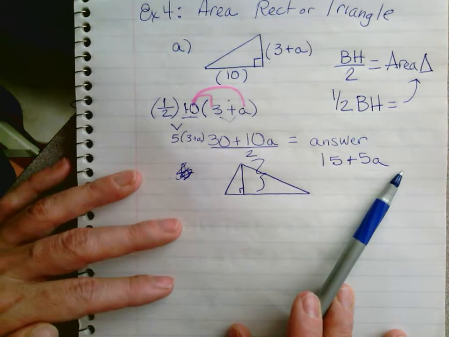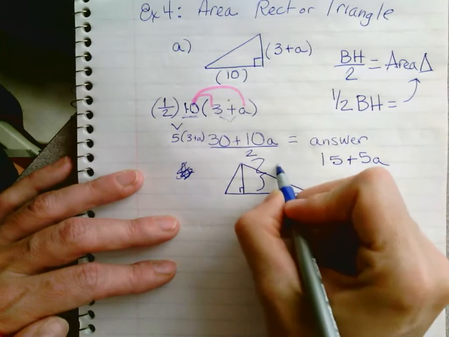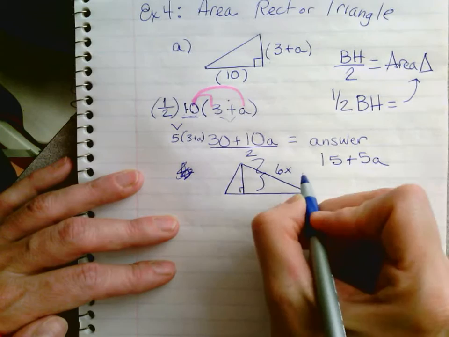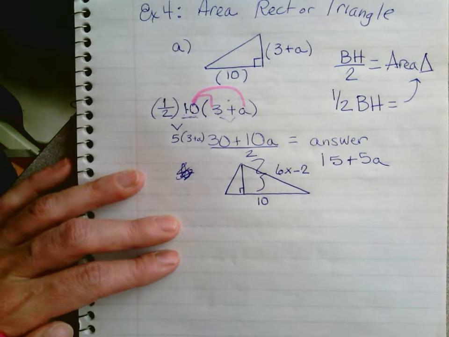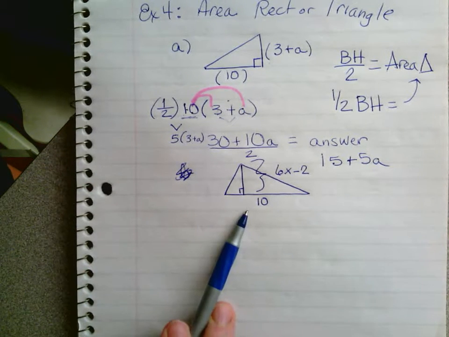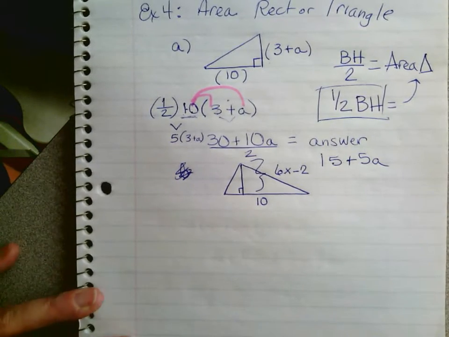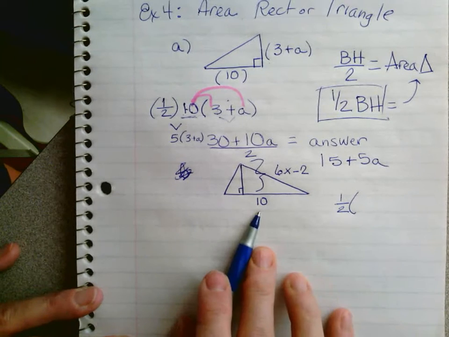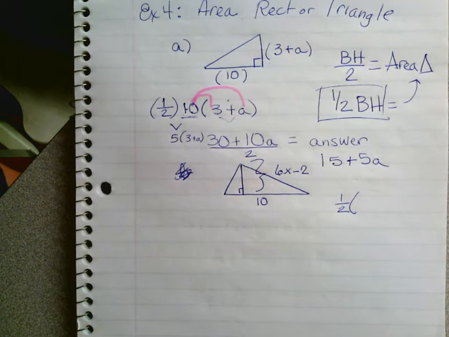All right, here's another one. 6x minus 2 and 10. So the area is base times height divided by 2, or 1/2 of base times height. What is the base in this scenario? Anybody know what the base is? Anybody want to tell me what the base is? Shout it out, please. 10.